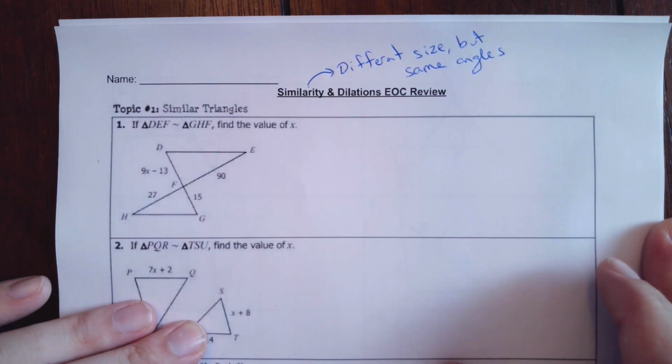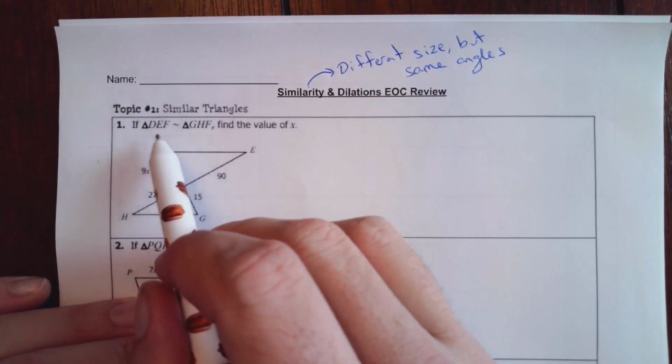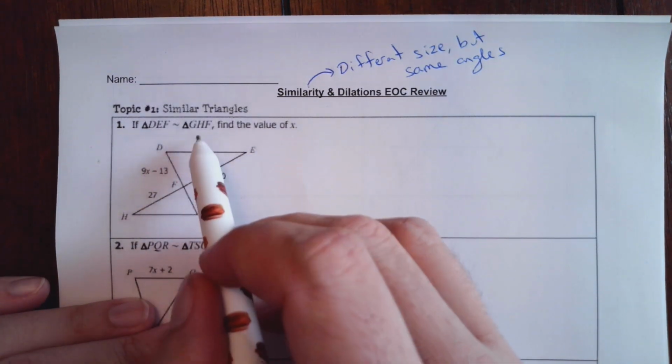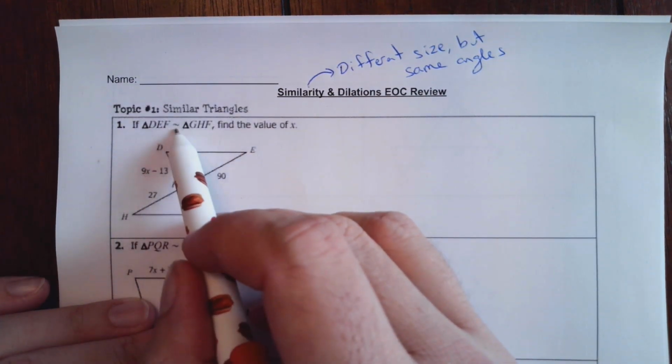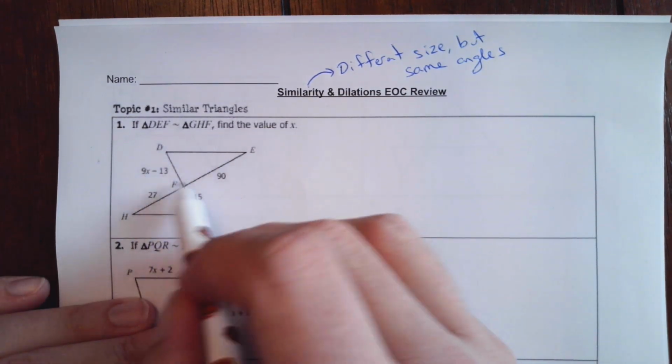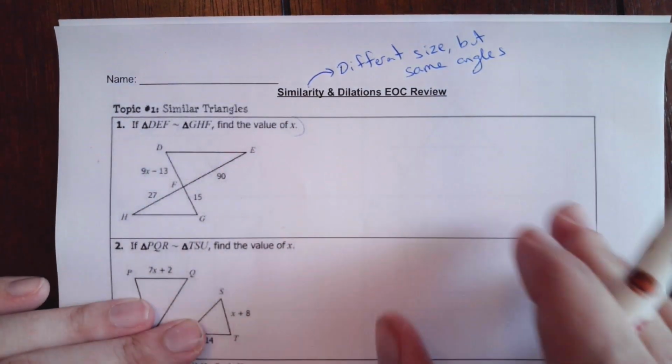Okay. So up here, we got triangle DEF, so that's the top triangle. And then that is similar to triangle GHF, so this triangle down here. We want to find the value of X.